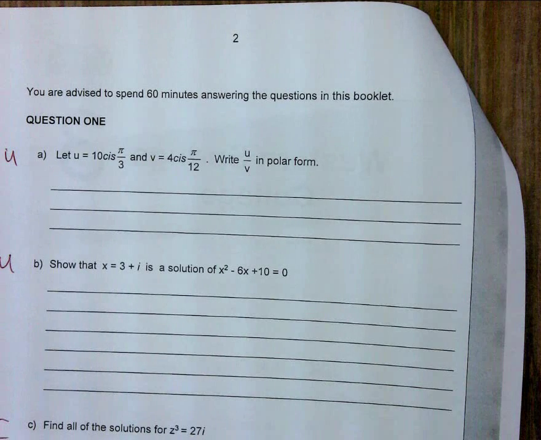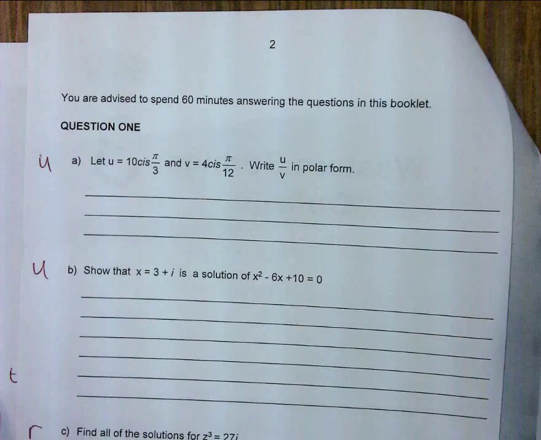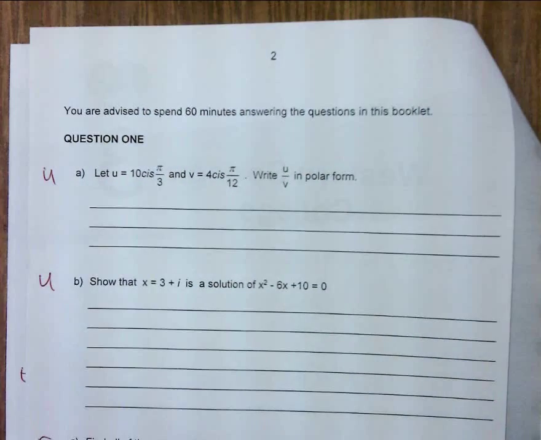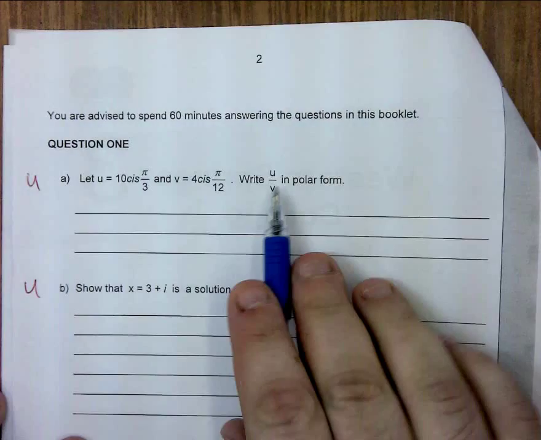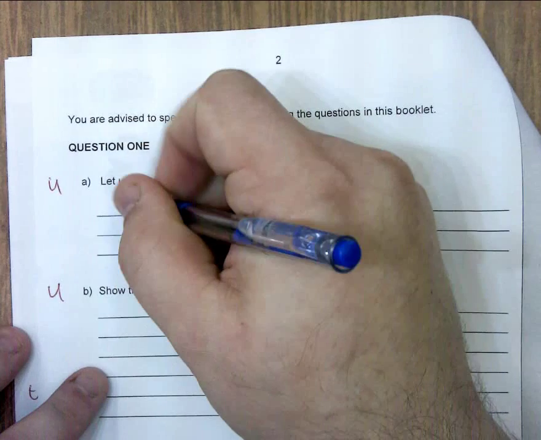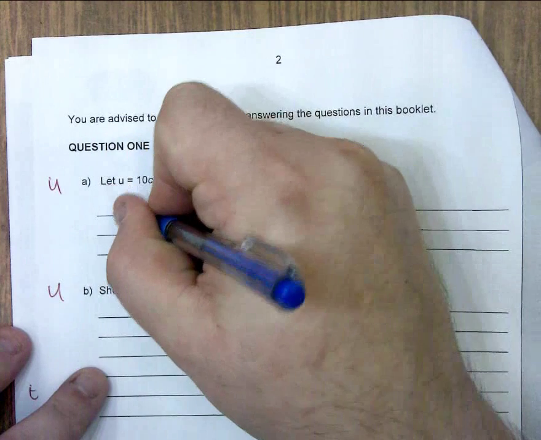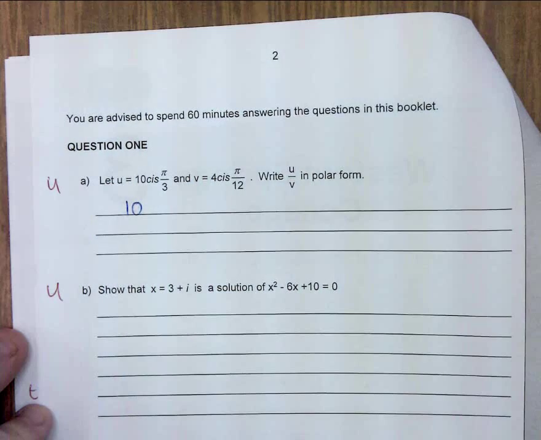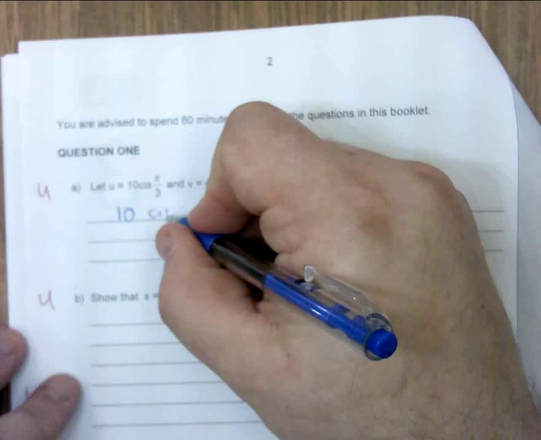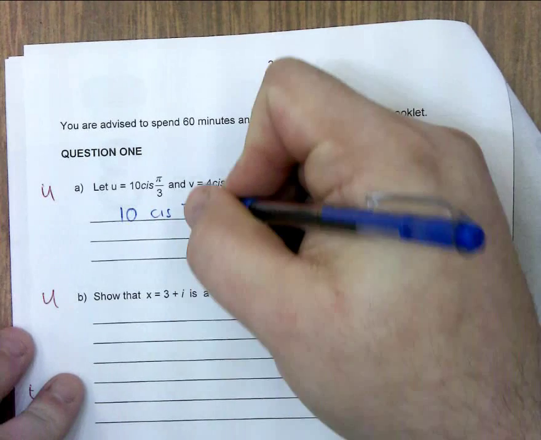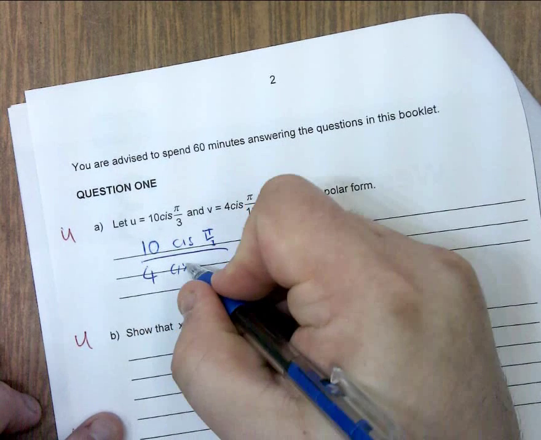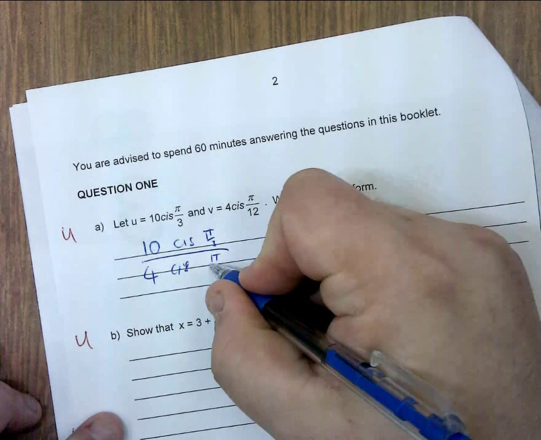Right, so the very first question, this was an achieved question. If you see a U next to your page like that, then that's an achieved. We have to write U over V. So 10 cis pi over 3 over 4 cis pi over 12. Can everyone see okay? Yeah. Okay, good.